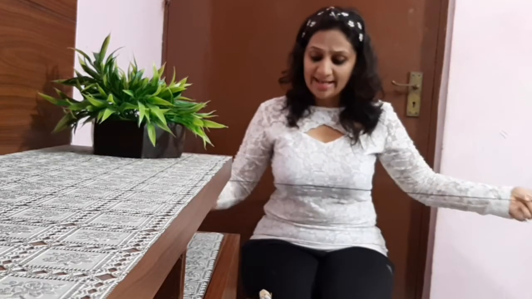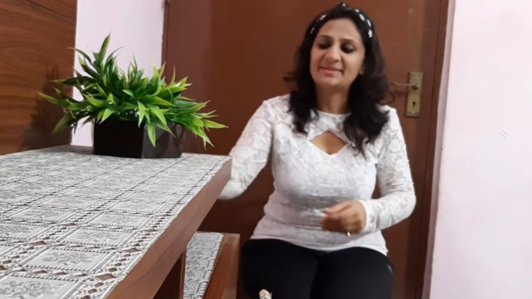I'll give you one more example of a line segment. Suppose I have this string. Let me stretch this without a slack. So this string also represents a line segment because it has two endpoints. So students, can we measure a line segment? Yes, we can measure a line segment because a line segment has two endpoints.